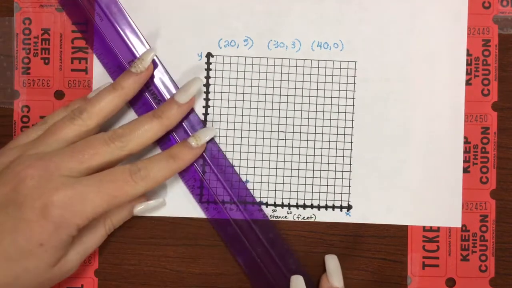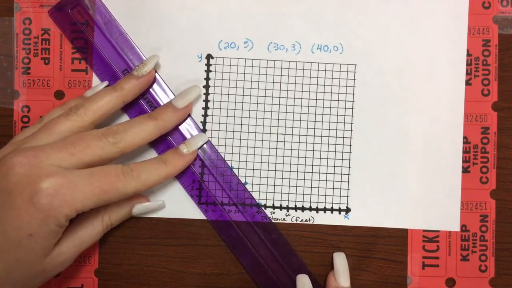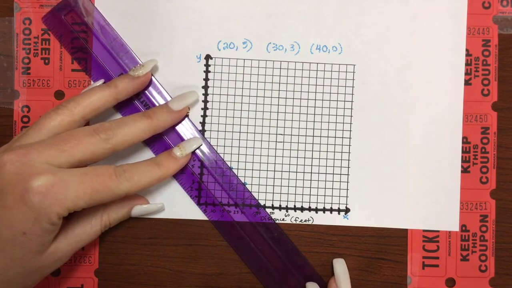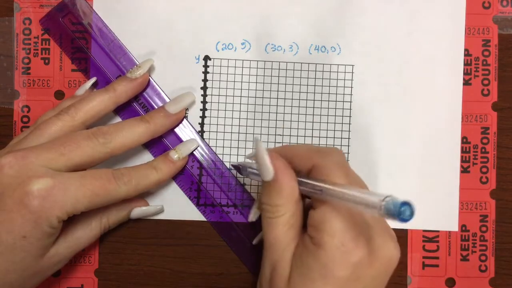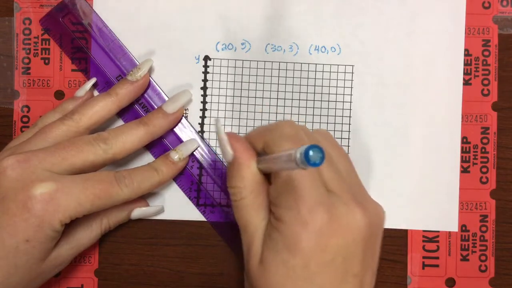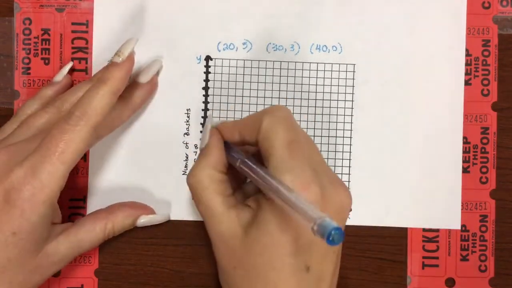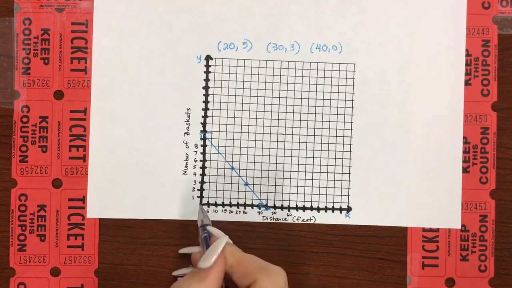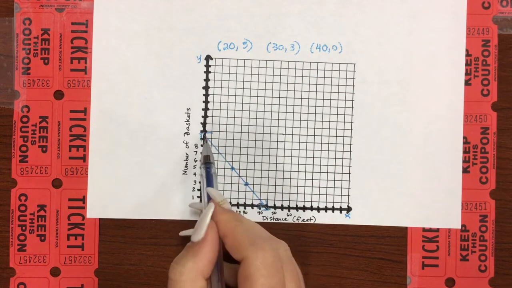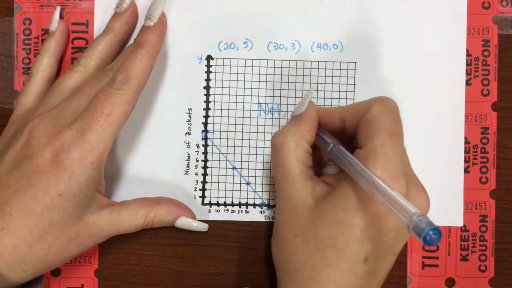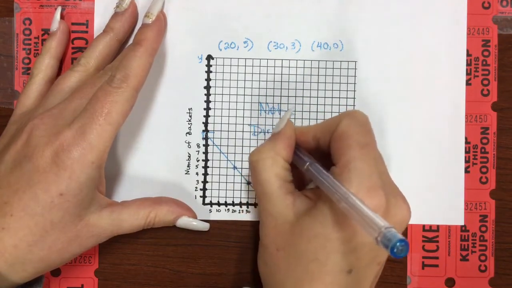Okay, let's go ahead and connect the dots and see if we have a direct variation. Okay, and what I'm going to say is it really does not look like this point right here is definitely on the line, and it does not go through the origin. So the y-intercept is not 0. The y-intercept's actually up here at maybe between 9 and 10. So this is not a direct variation.